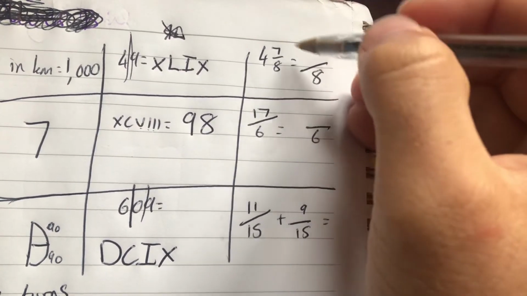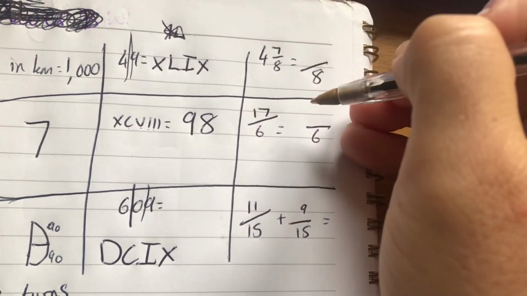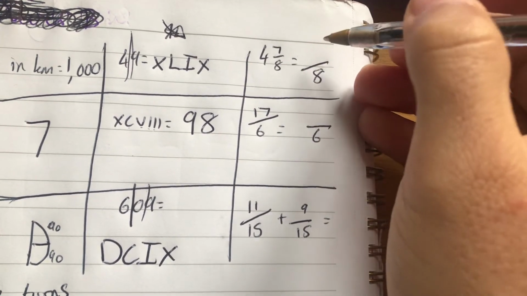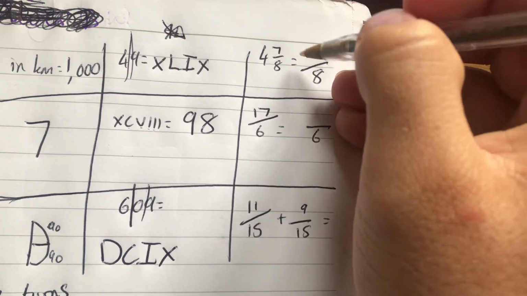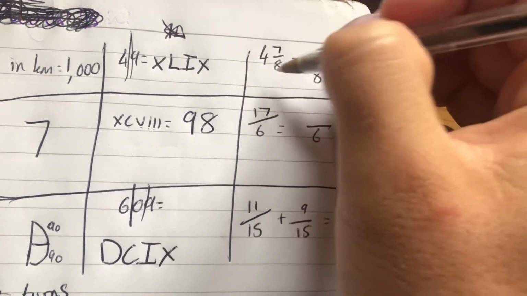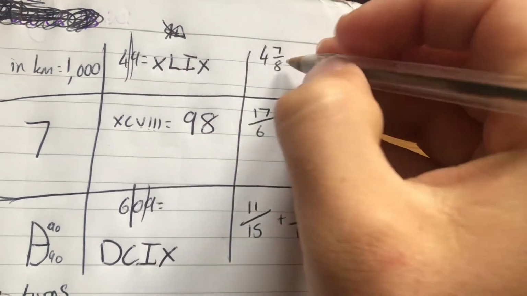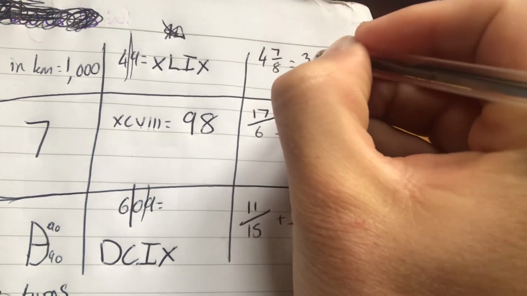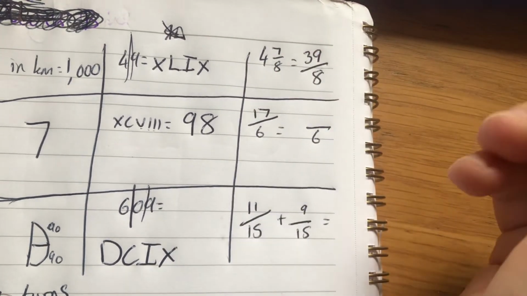Our fractions. So we've got a mixed fraction here. We need to make it into an improper fraction. So, how many 4s? 8 times 4, so 8, 16, 24, 32. And then we've got an extra 7, so that's going to be 39. There we go.